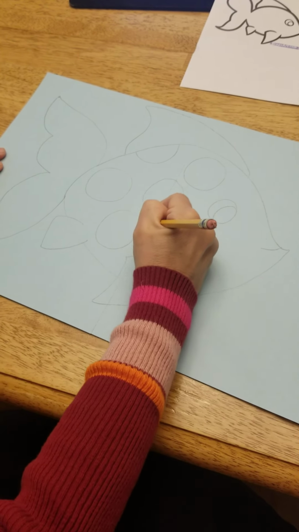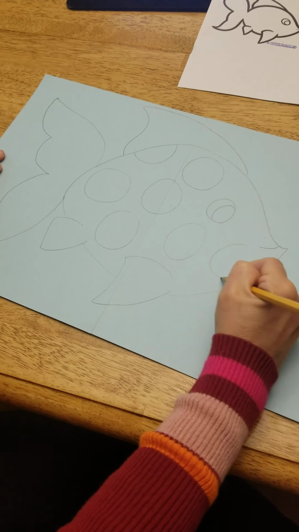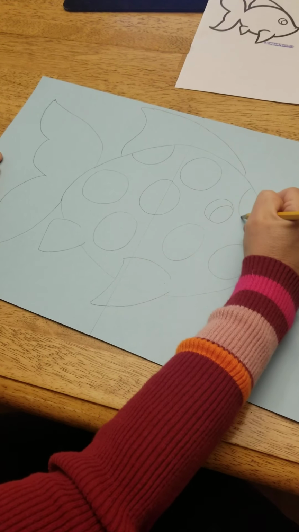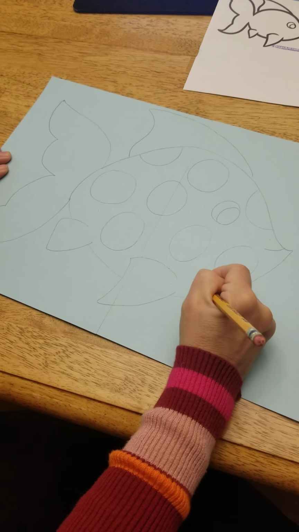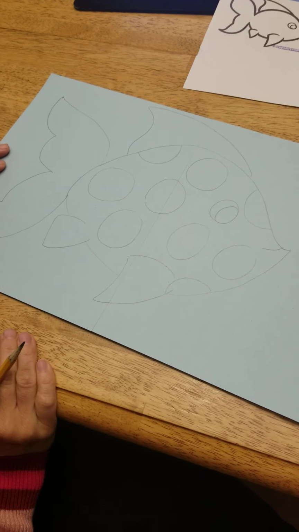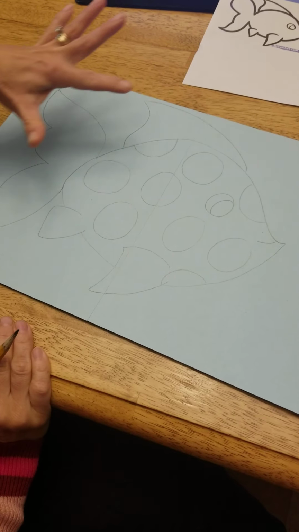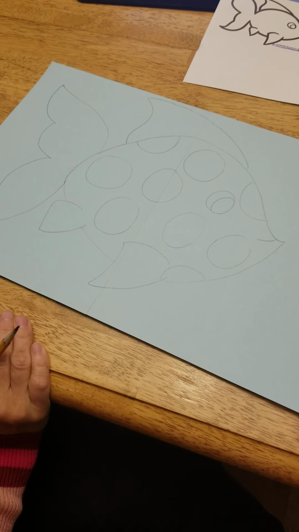And I fill the body with these large dots.